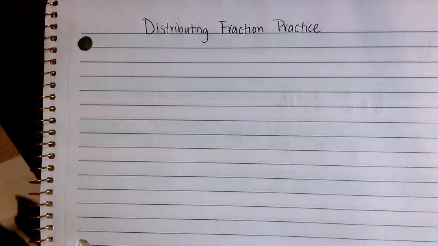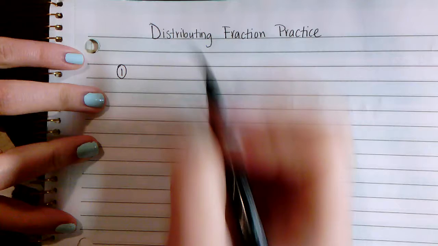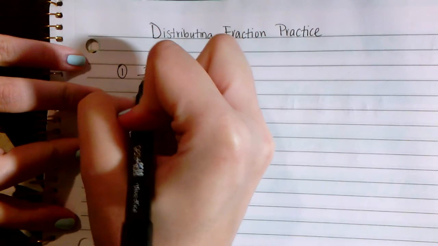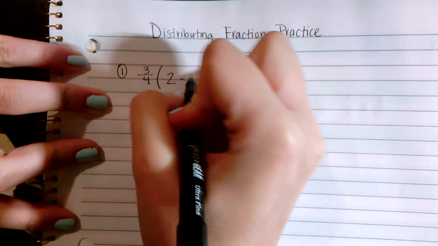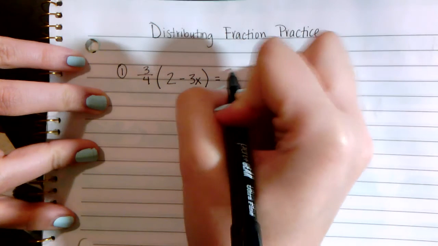Now again, this is just on a blank sheet of paper, so this does not need to go in your notebook. But for problem number 1, we have 3/4 multiplied by 2 minus 3x set equal to 7/2.